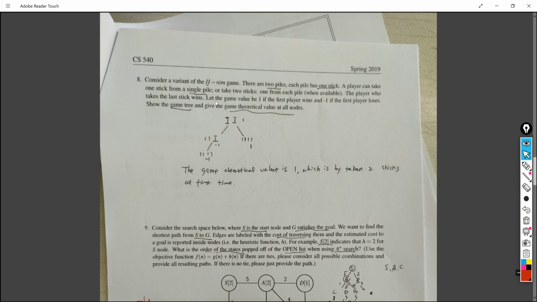Let the game value be 1 if the first player wins, and -1 if the first player loses. Then we calculate the game theoretic value. If the first player takes both of the sticks at the same time, this will be 1. However, in the other case it will be -1.